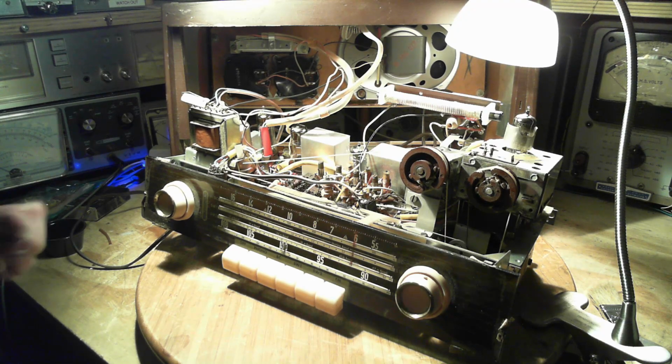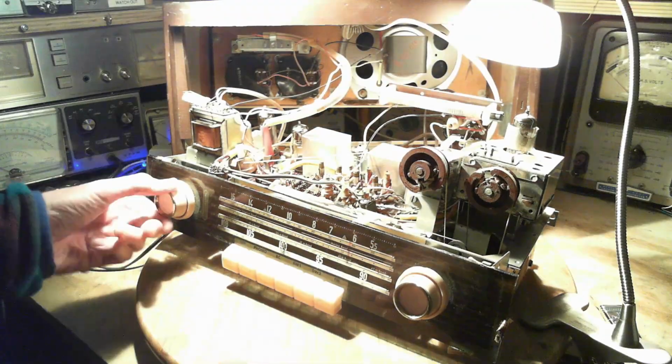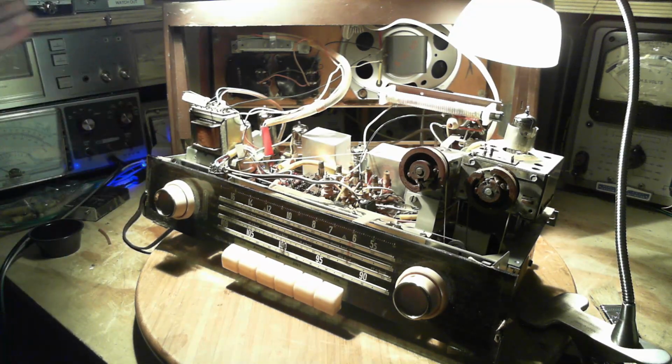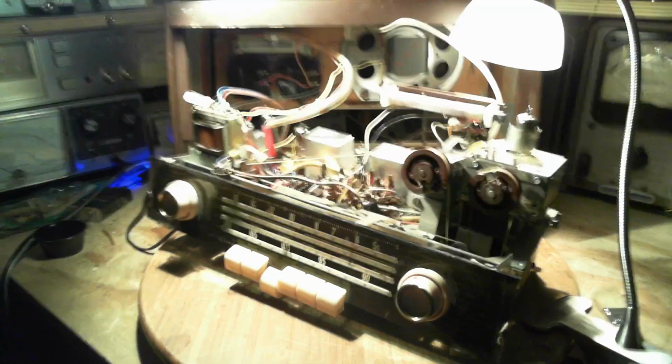I'll be very impressed if this actually fixes the situation. So, no FM antenna installed. Let's plug it in. Okay, here we go. Okay, good.